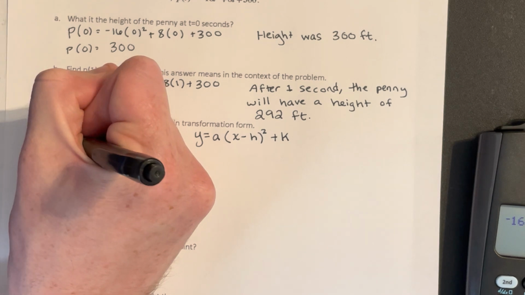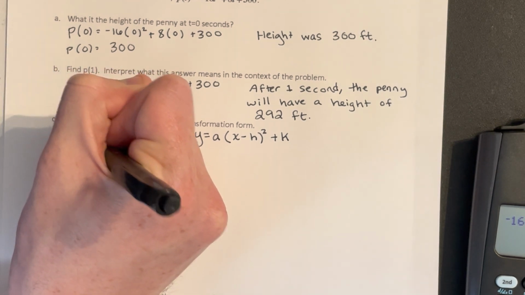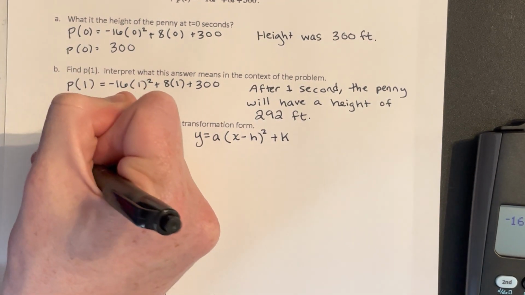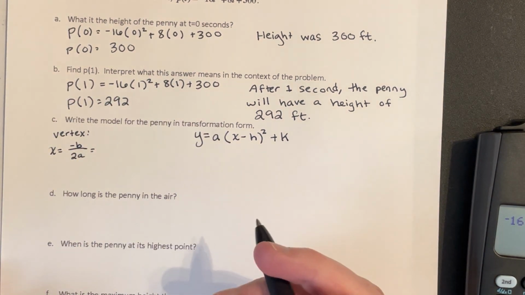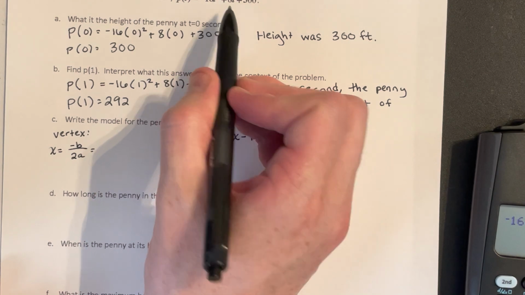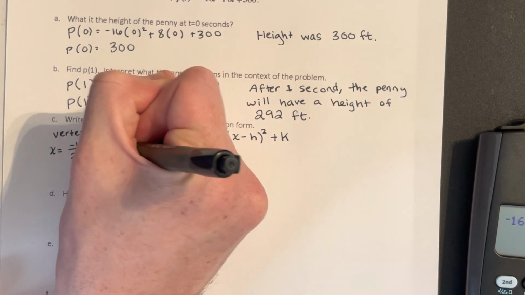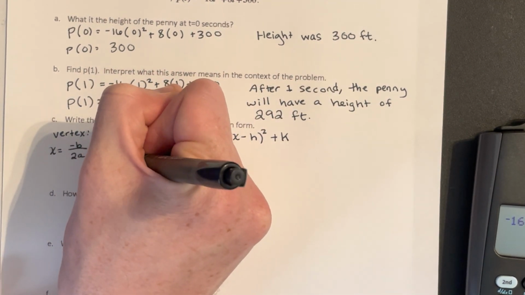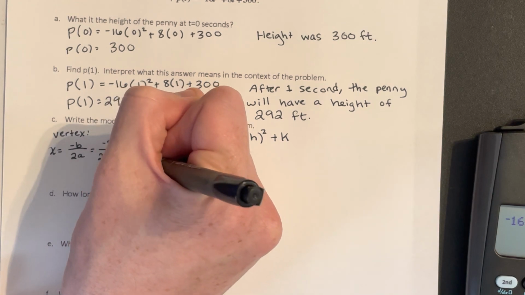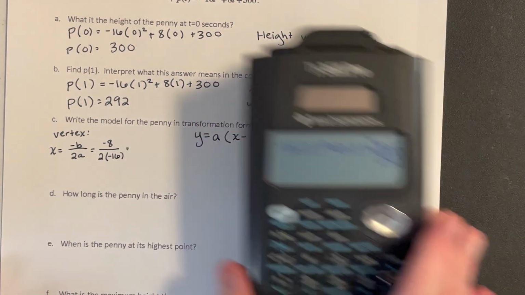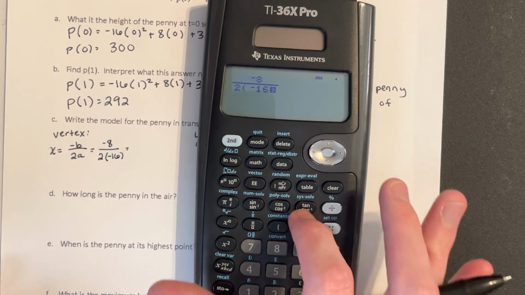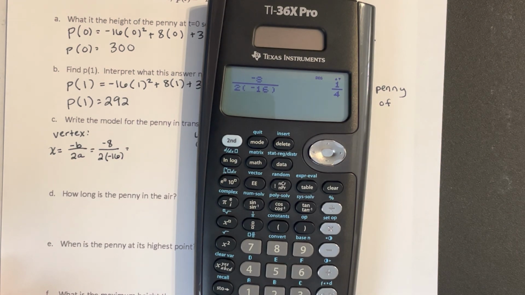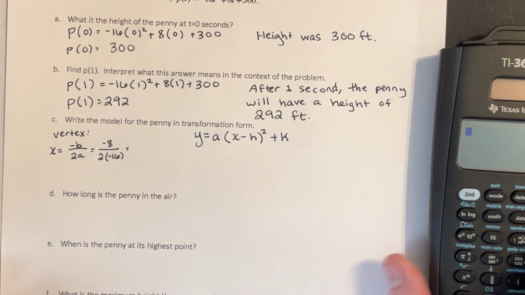So we want to find our vertex. To get that, we do x equals -b over 2a and plug our a and b in. So b is 8, so I'd have -8 over 2 times -16. And you can put that in your calculator as well. You can use your fraction button if you want. But I get 1/4 or 0.25.